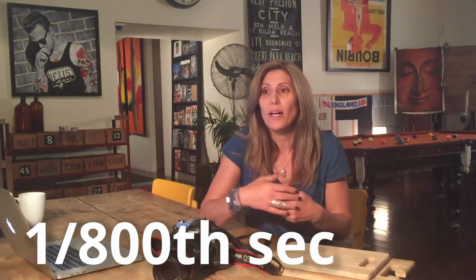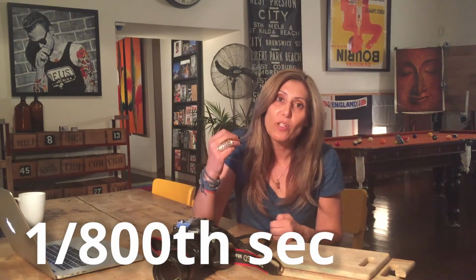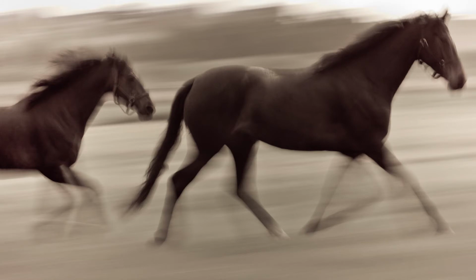So ideally for something that fast, it would have been a shutter speed of 800 or higher. Now, had the photographer picked a slower shutter speed at that point, the horses would have been blurry. You would have seen movement, and then it would have been impossible to pick the winning horse. So if you want to freeze action, you need a fast shutter speed.